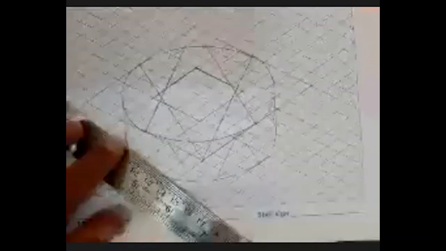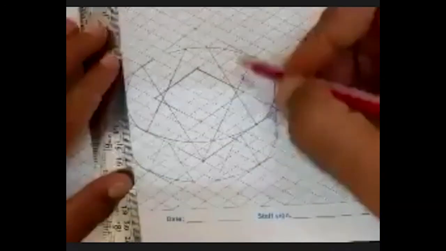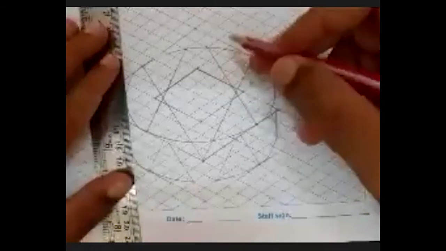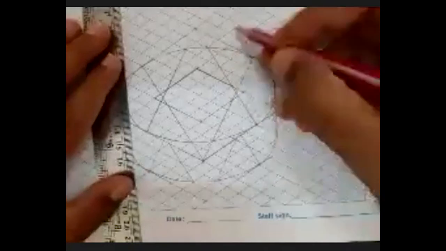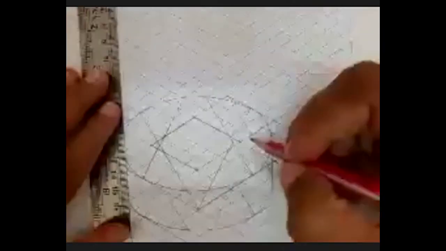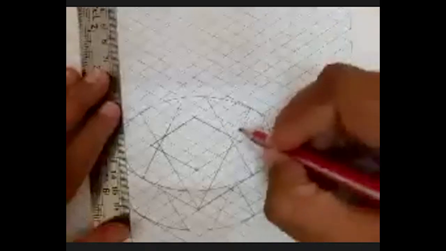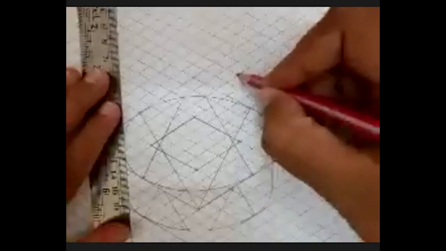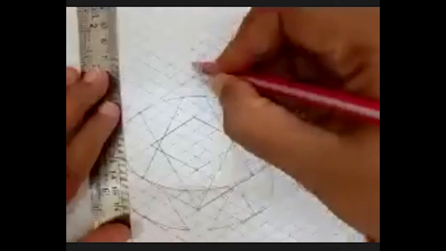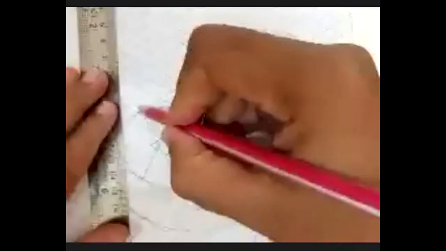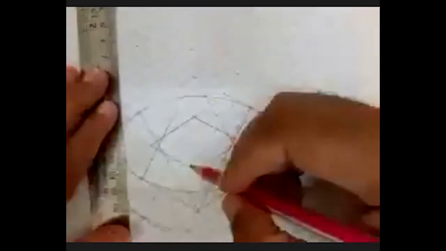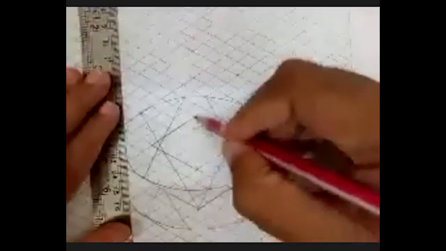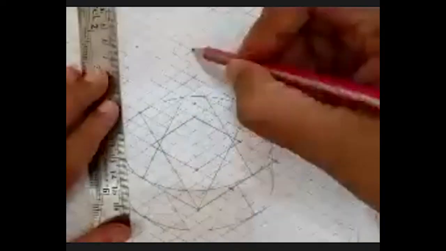Okay. The height of this prism is given as 50 mm. So I'm going to count 50 mm from here. So 5 blocks: 1, 2, 3, 4, 5. From each corner it is 1, 2, 3, 4, 5. So I've got 4 points again.